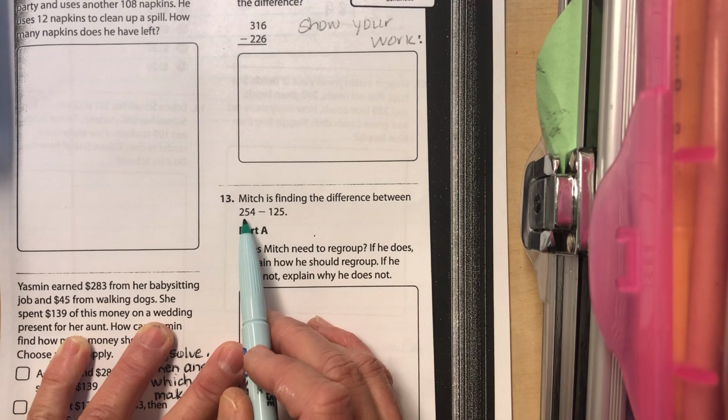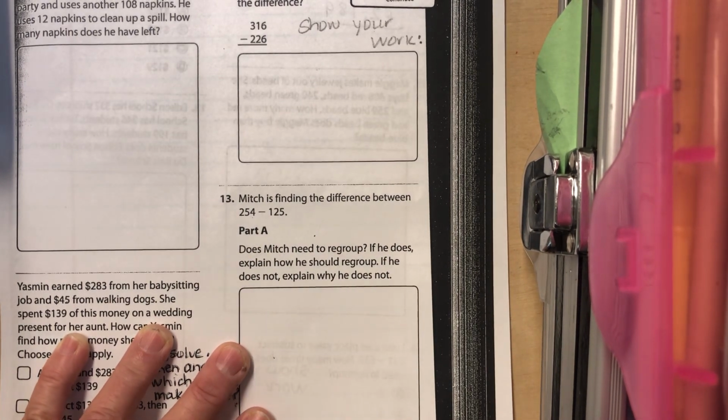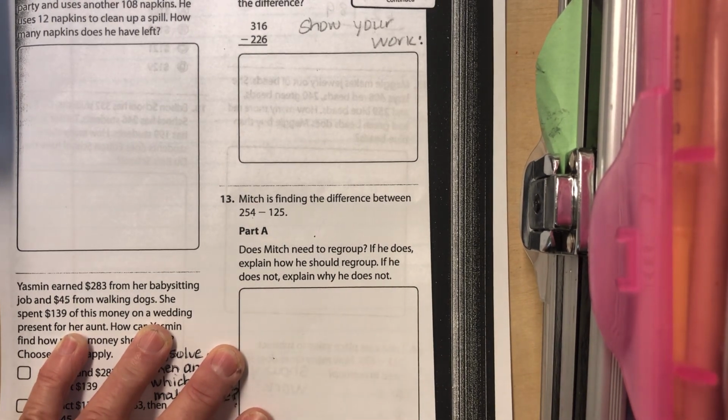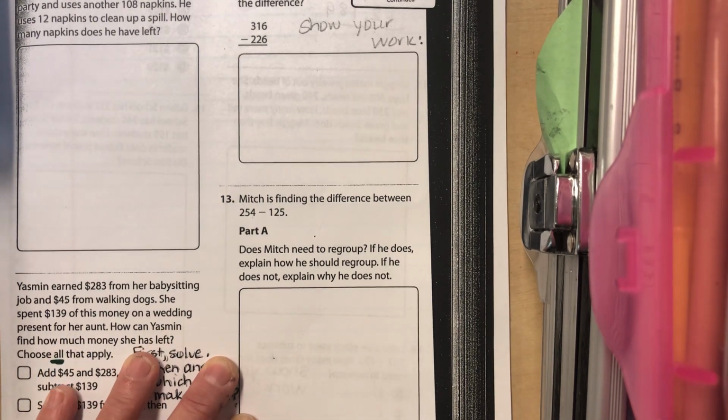Mitch is finding the difference between 254 minus 125. Does Mitch need to regroup? You're going to have to write it vertically and see if he needs to regroup, okay? If he does, explain how he should regroup. If he does not, explain why he does not, okay?